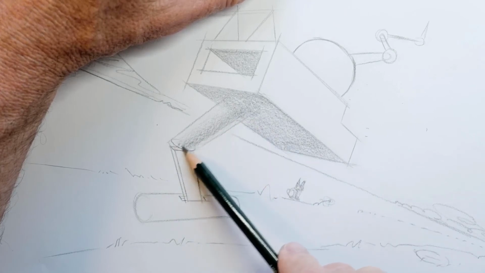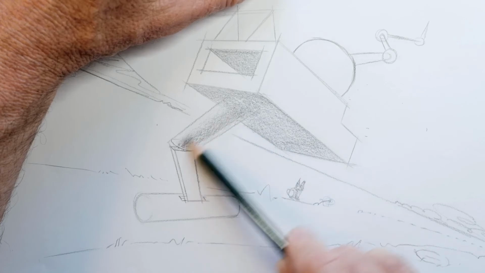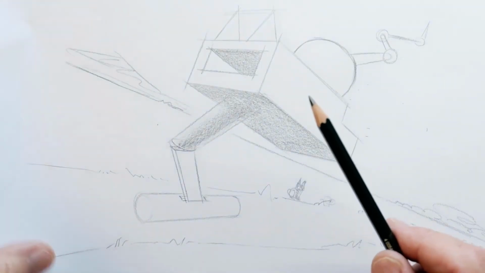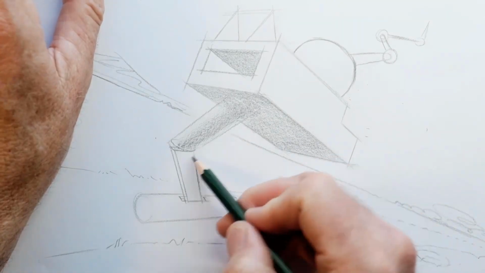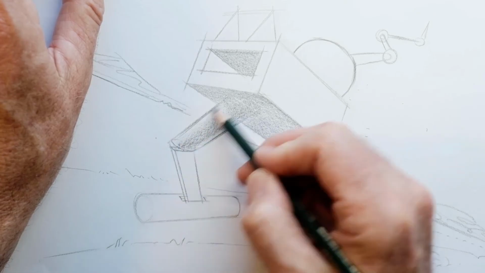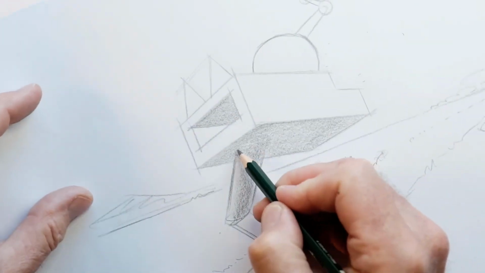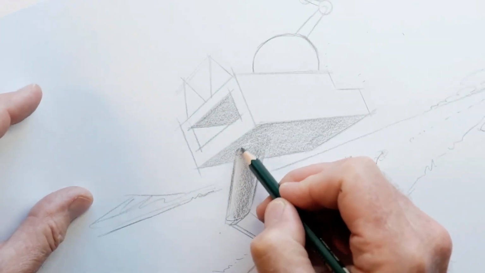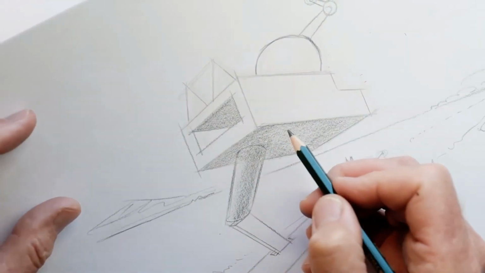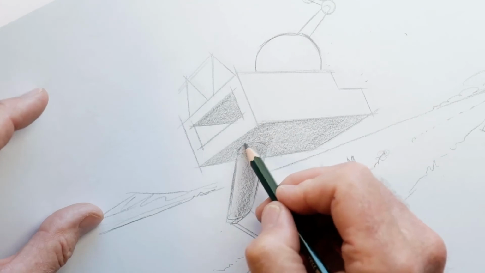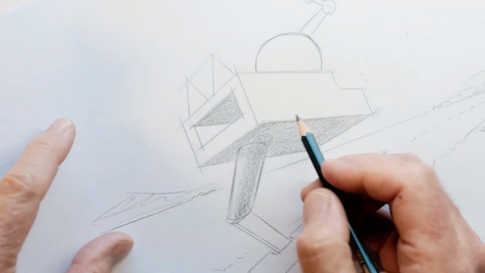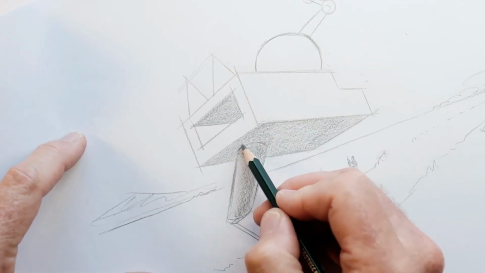And you could have a little bit of reflected light out the back. And you can use lines. It's not that you're not allowed to use lines, but I just like the line work to be sort of supporting.